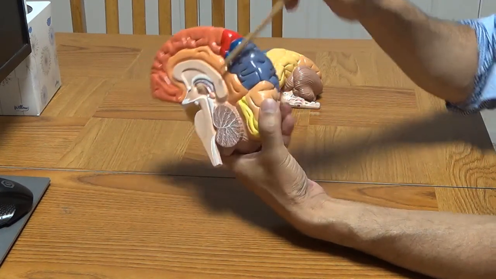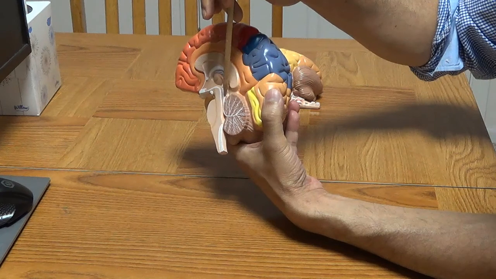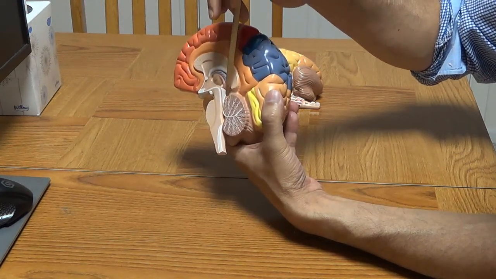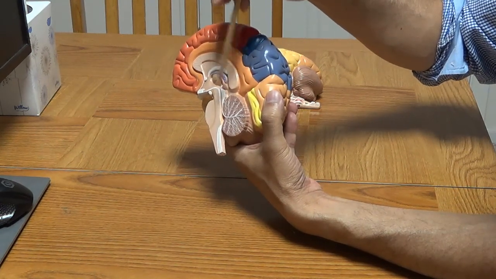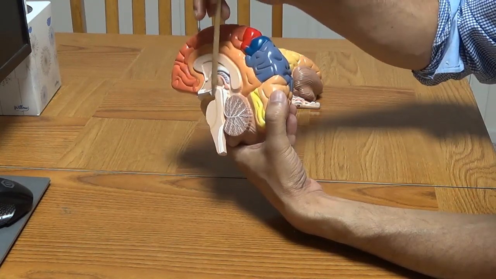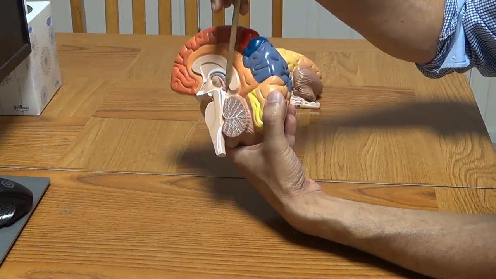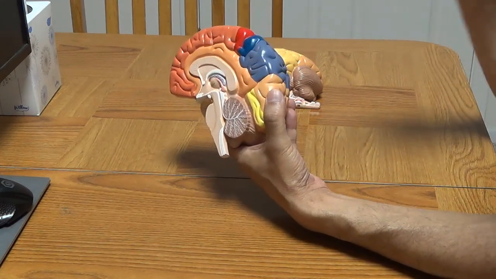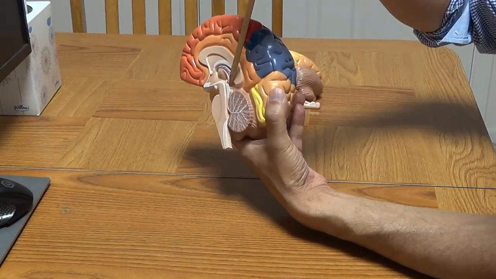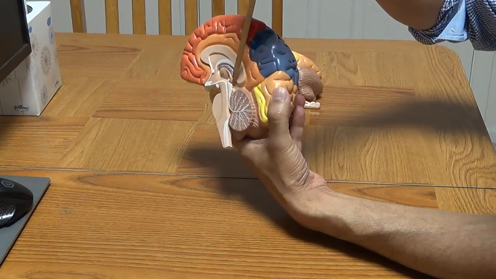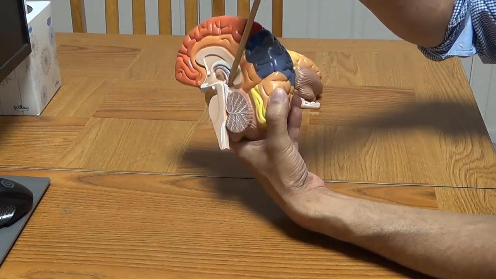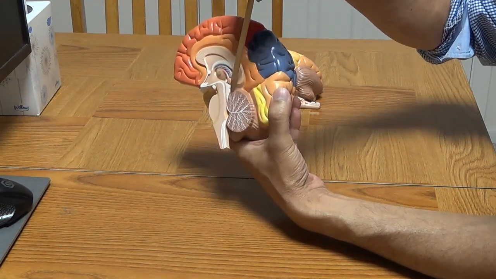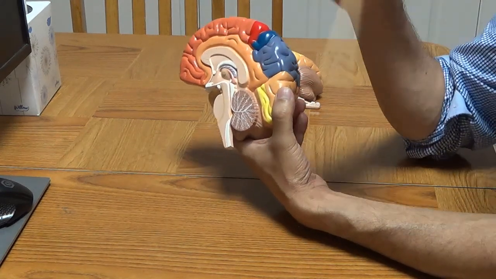Behind the midbrain, you see here, you have two tiny round structures in each hemisphere. You have similar structures in the other hemisphere behind the midbrain, and the upper one is called the superior colliculus and the lower one is called the inferior colliculus. And superior colliculi, there are two, right? The upper two are responsible for visual processing, and the lower two, the inferior colliculi, are responsible for auditory processing.